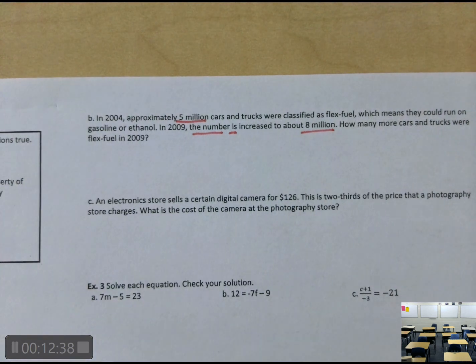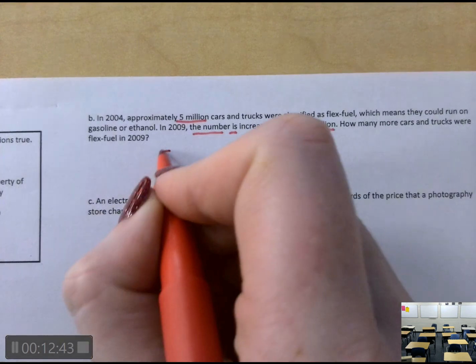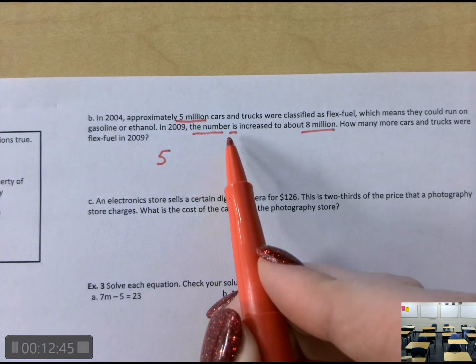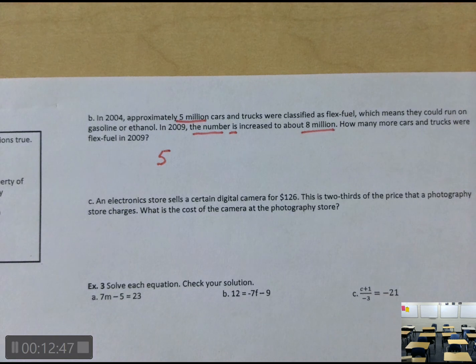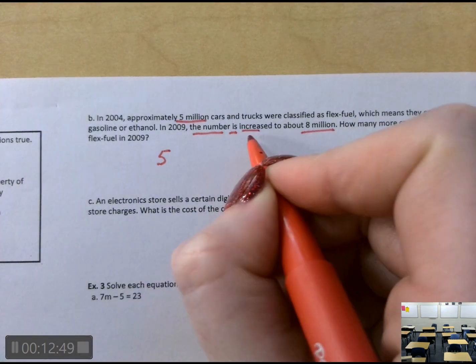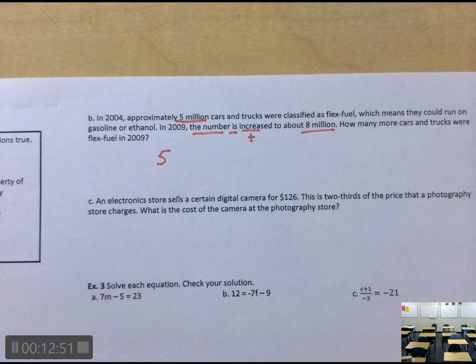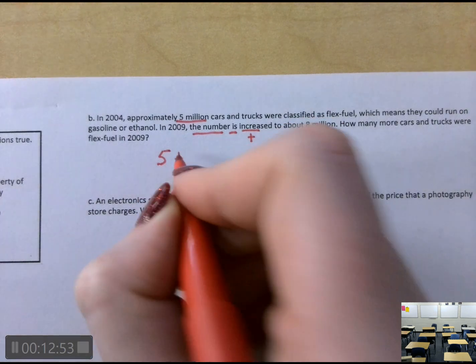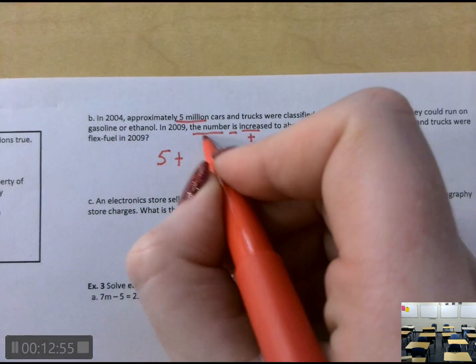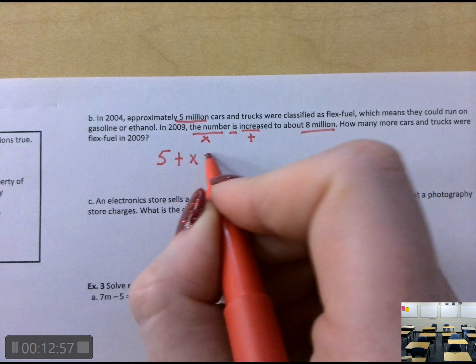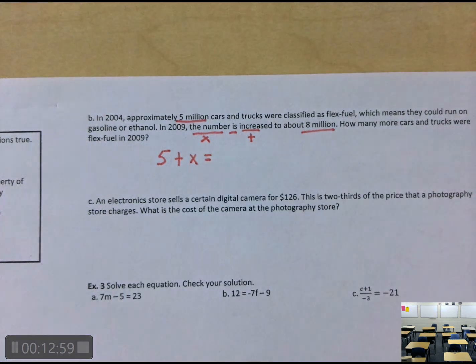Alrighty, so we start out with 5 million, and it said the number is increased. Increased means add. Just going to put the plus sign. And we know the number is x. And it's increased to about 8 million.